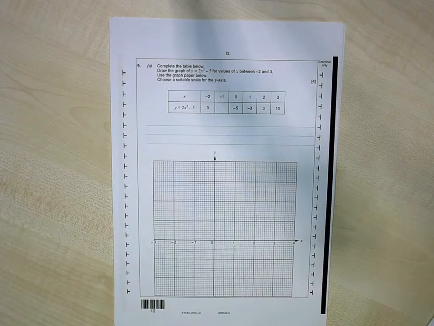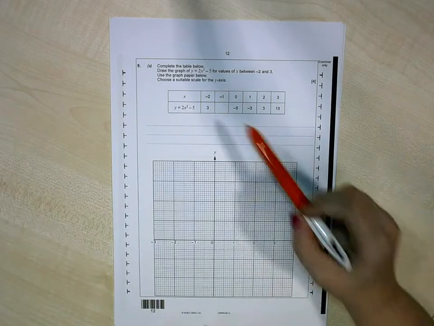Okay, so here we are with question 9. Complete the table below. Draw the graph of y equals 2x squared minus 5 for the values of x between minus 2 and 3. Use the graph paper below. Choose a suitable scale for the y-axis. Now, this is 4 marks for this question. So let's start by filling in that gap.